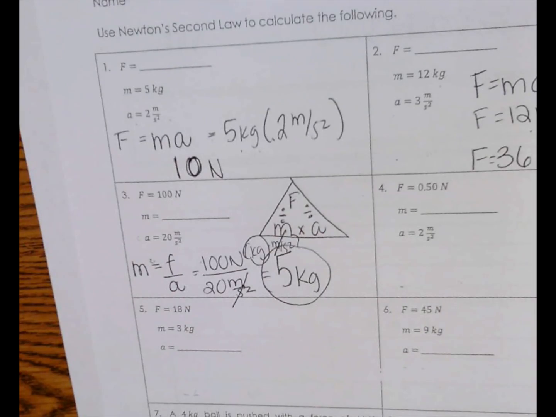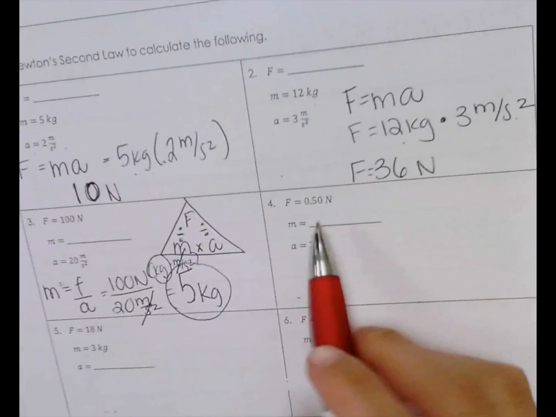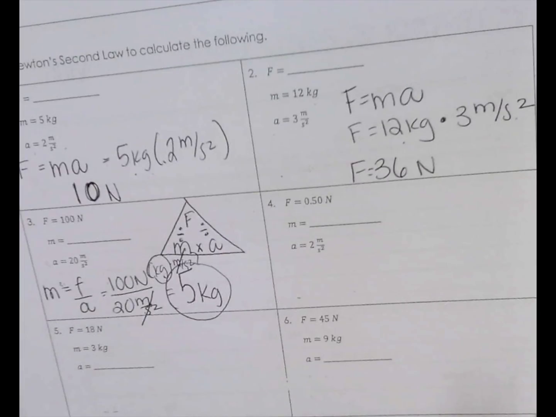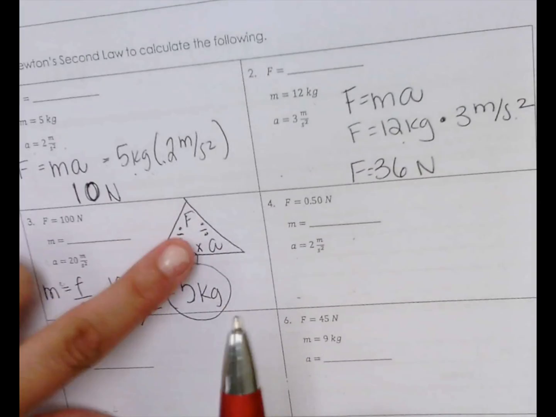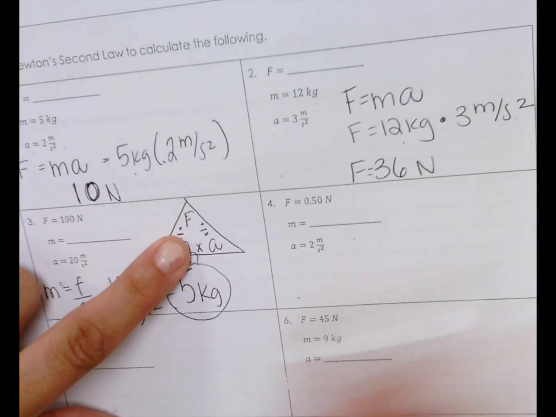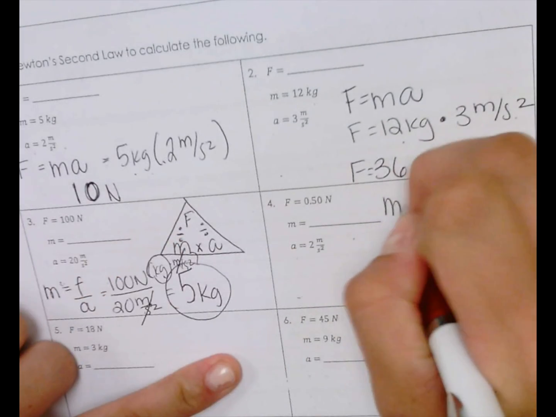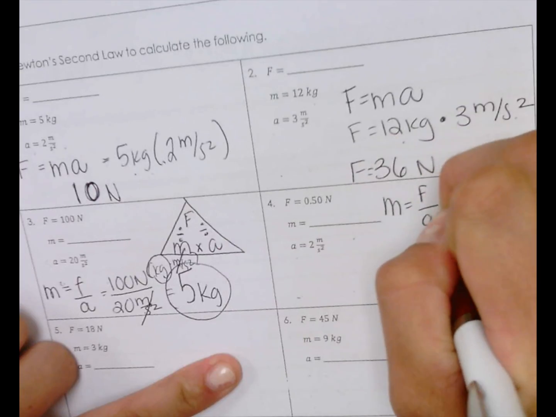All right, let's do one more mass problem. We've got a force of 0.50 newtons. We've got an unknown mass. We've got an acceleration of 2 meters per second squared. And I want you to remember this. So cover up the mass, and you've got force divided by acceleration. So mass is equal to force divided by acceleration.